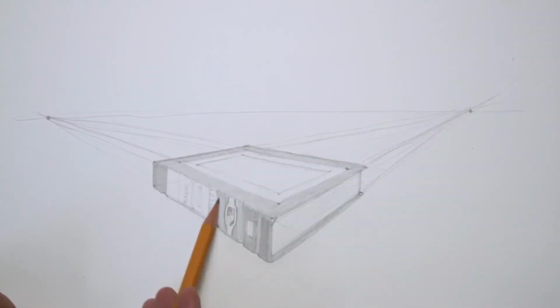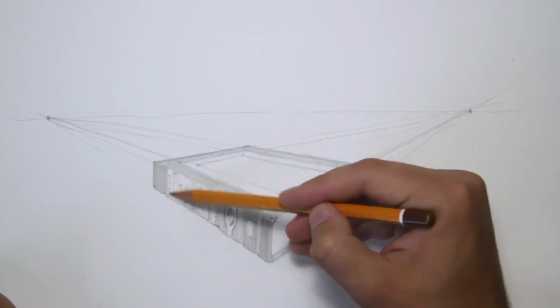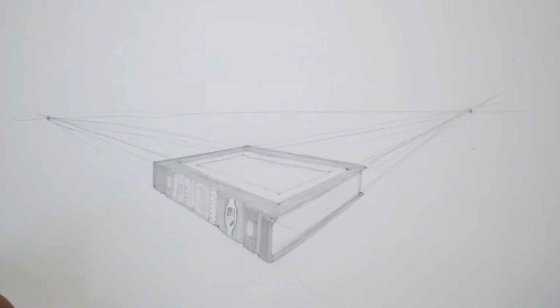This is just the beginning in the creation of our drawing, but now we could have finally the time where we can erase a lot of the construction lines, which means we can erase all the lines between the edges of our book and the vanishing point. These are construction lines and we don't need them anymore. Done with that part? Great.